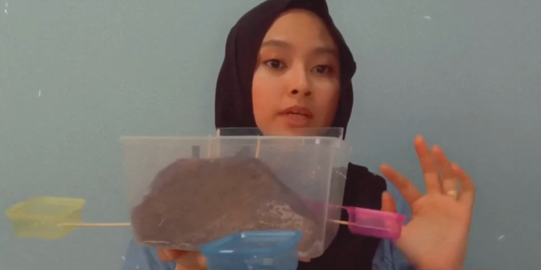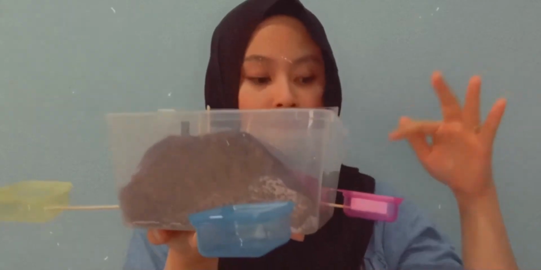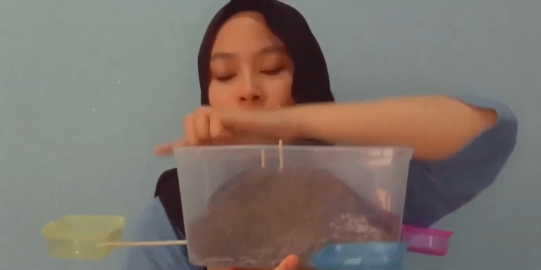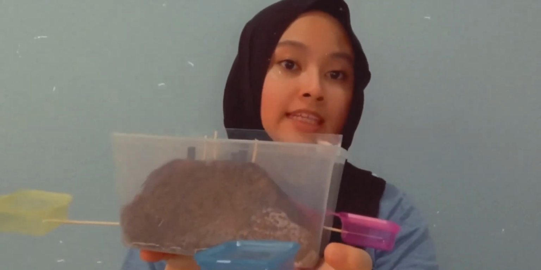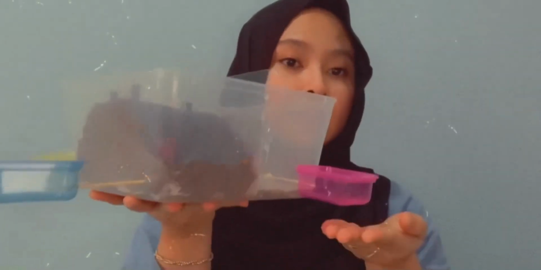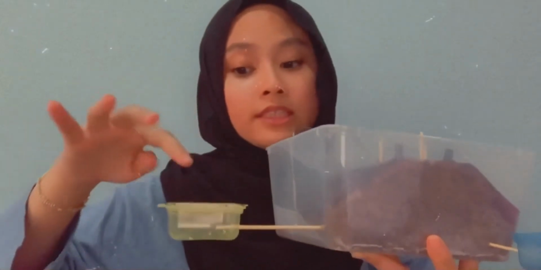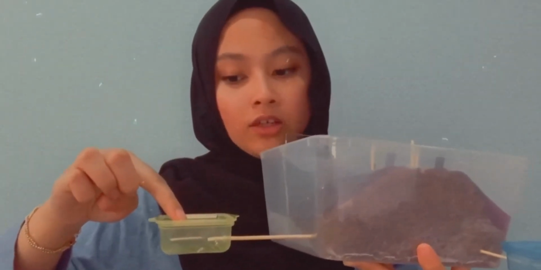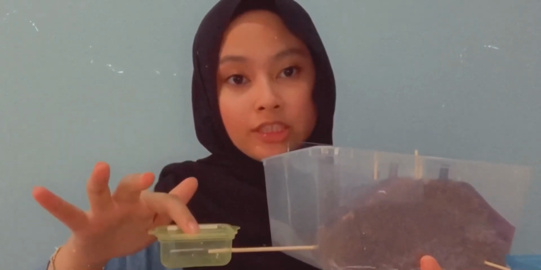So this is my model, and as you can see, there are 3 colored boxes: pink, blue, and yellow. The blue one here is the air injection pump, and this is the leachate collection and treatment system. This yellow one here is the nutrient and moisture addition pump. The next part that I want to explain is the physical structure of this model.